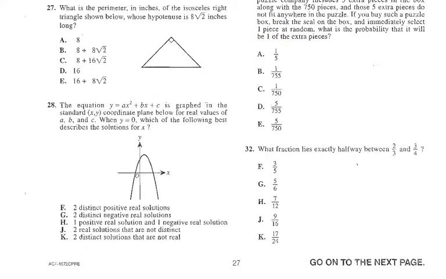We are looking for y equals 0. Y equals 0, that means the x-intercept. So we have 1 is a positive and 1 is a negative. Answer will be H.